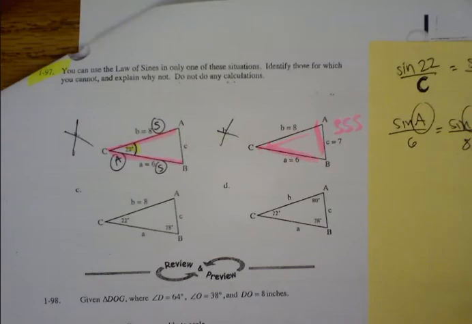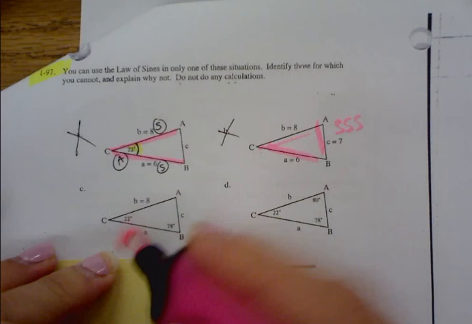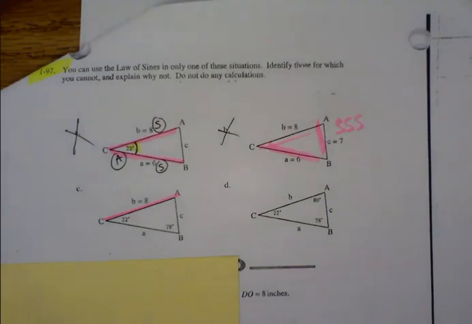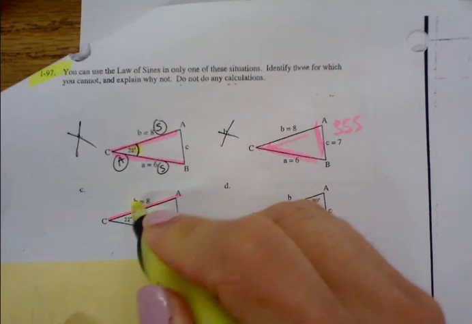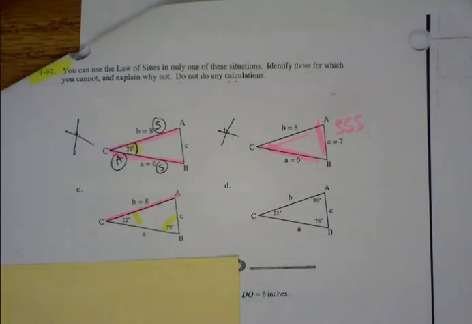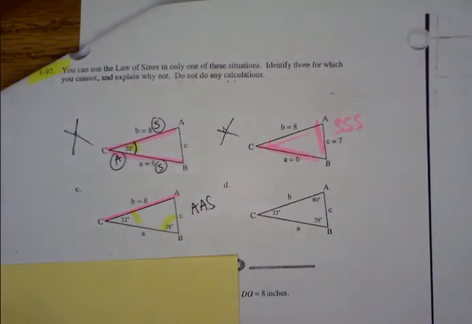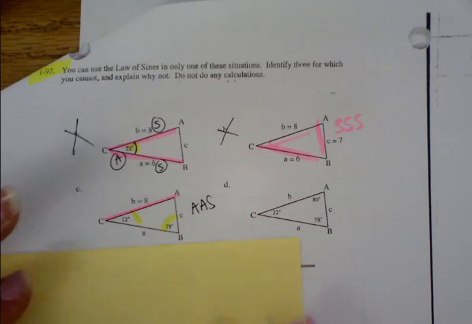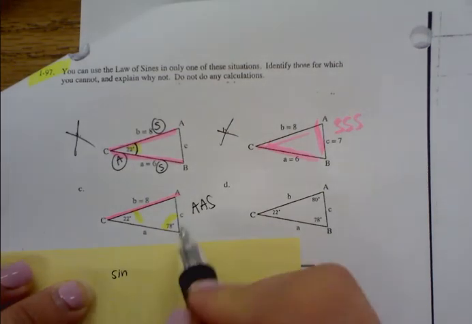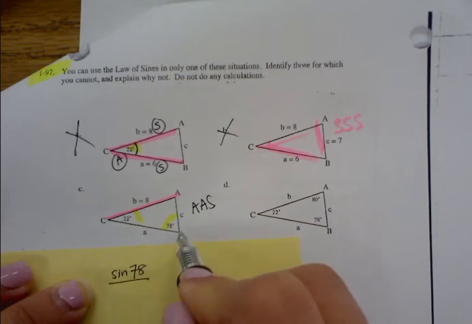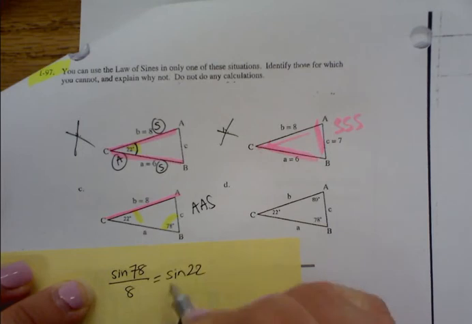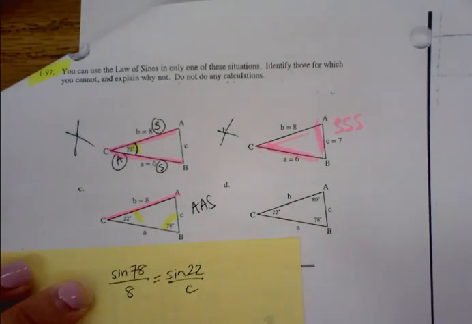What about for C? What do I have here? I have a side. What else do I have? An angle and another angle. So is this ASA or AAS? It's AAS, that's right. Does the law of sines work for AAS? Yes. How could we set it up? Sine of 78 over 8 equals sine of 22 over C. How many unknowns do I have? The C. So I could figure it out by cross multiplying, right? Good. All right, we're not going to do it.